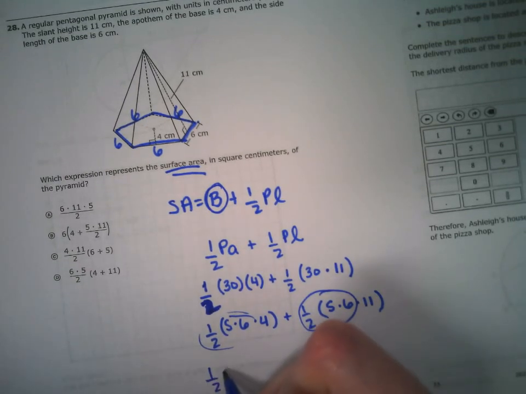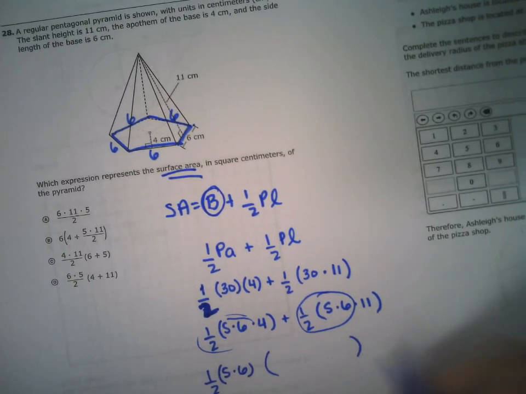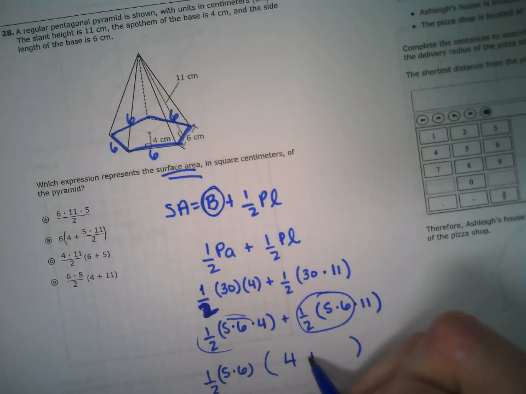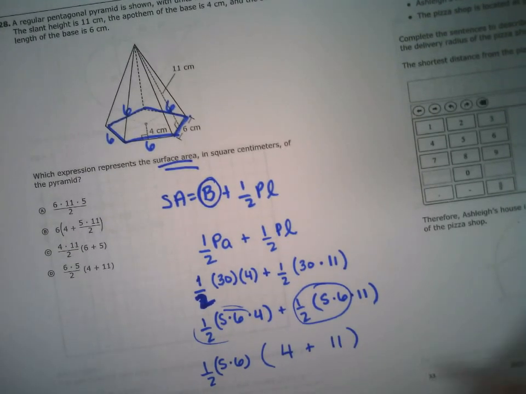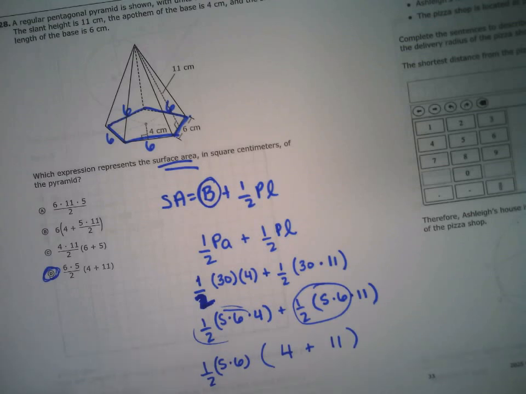So if I took that out of each part of the formula, I'd be left with a 4 from the first part and an 11 from the second part. Now this looks most like this one. I would probably give up on a question like this. Then I'd say, I don't know what I'm doing.